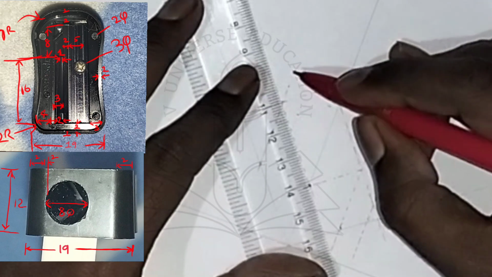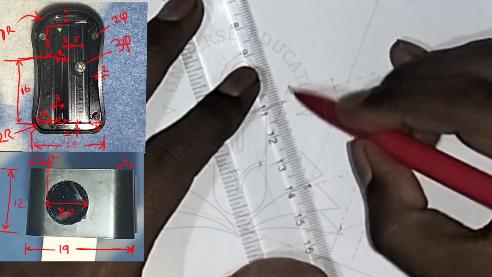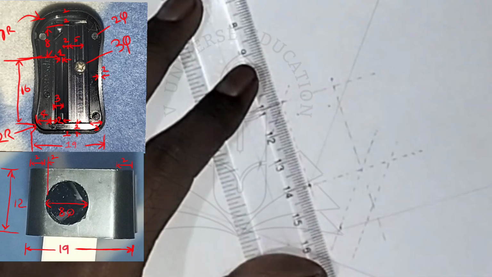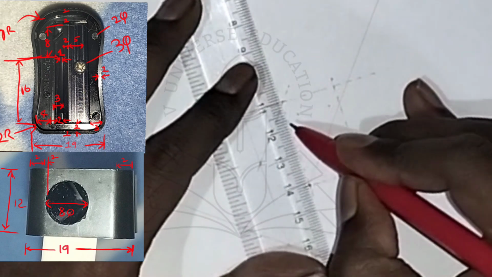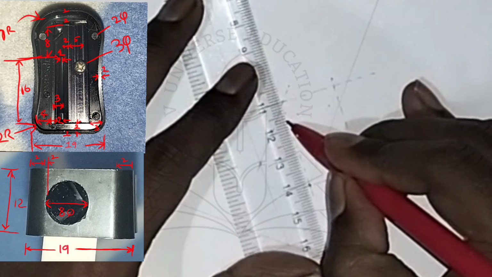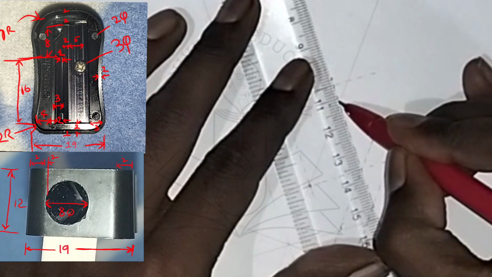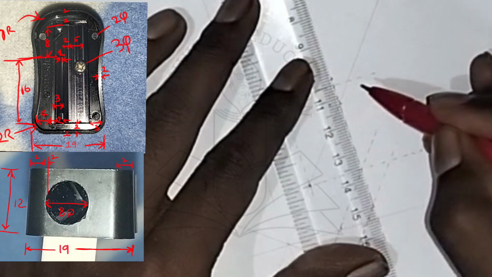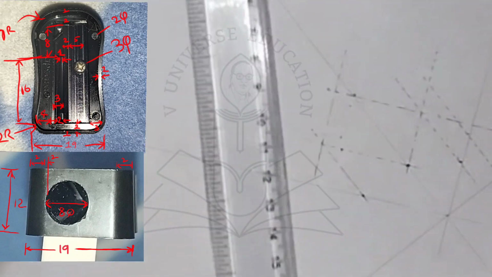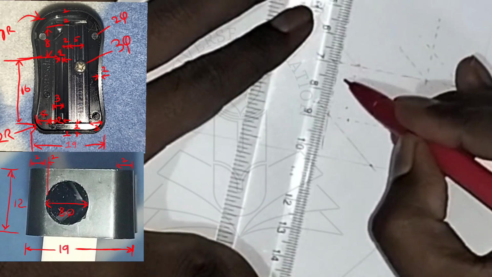Now the backside top corners are in a curved shape, that curve is about 7 mm radius. So the backside top corner is about a 7 mm radius curve. For that, from the corner I am taking 7 mm on both sides.